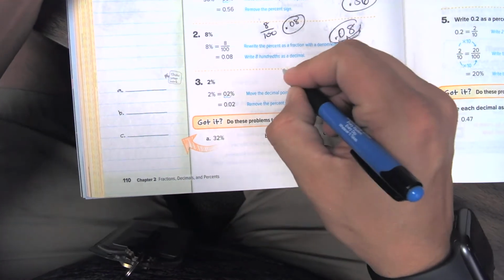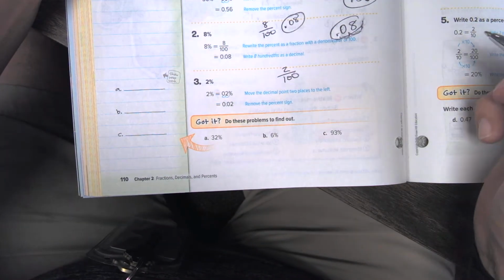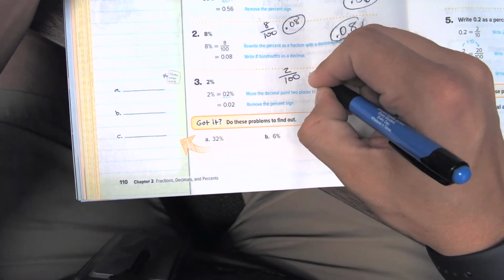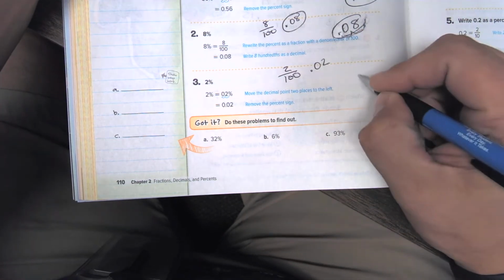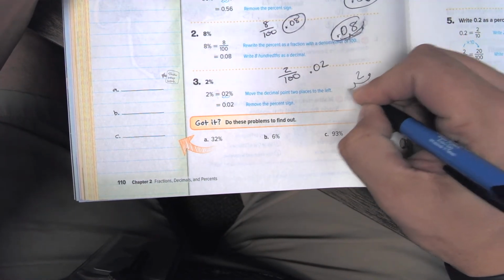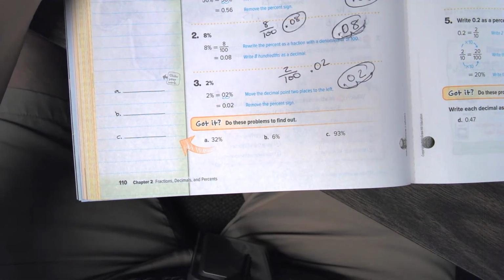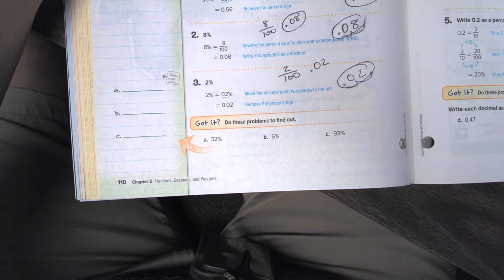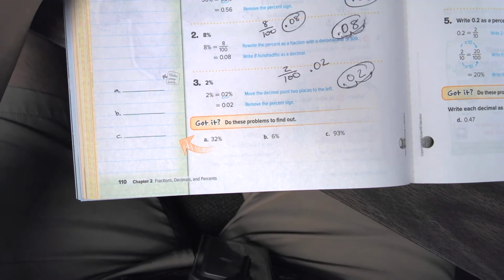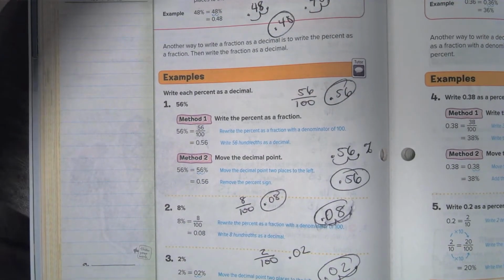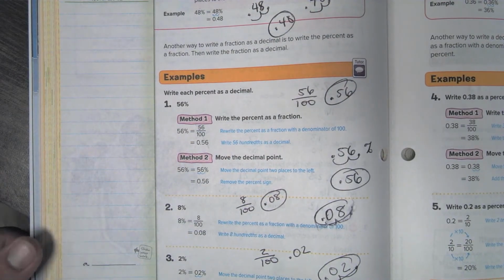So now we have 2%. I'm going to do 2 over 100. Okay, well that's 2 hundredths, 0.02. Or I can move the decimal twice again. 1, 2, 0.02, 2 hundredths. Okay, it's the same thing. So that's when you start with a percent. They give you a percent, and then they want you to go to a decimal.